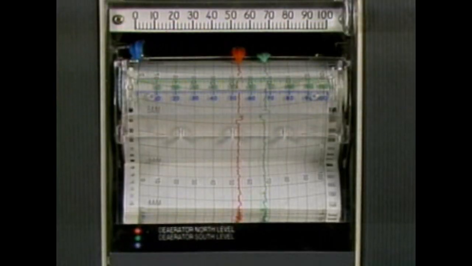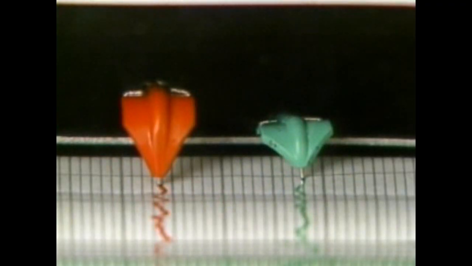In this part of the program, we'll take a look at charts and see how they can be used to obtain information about process variables.